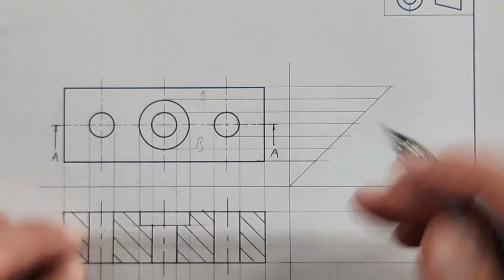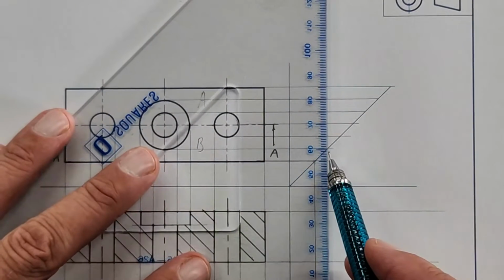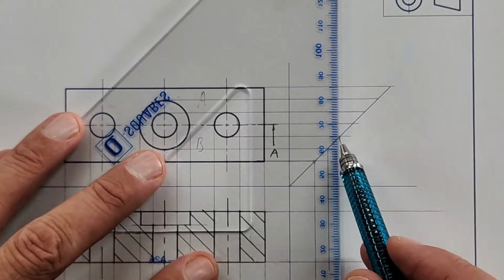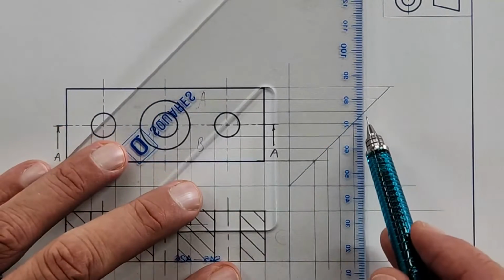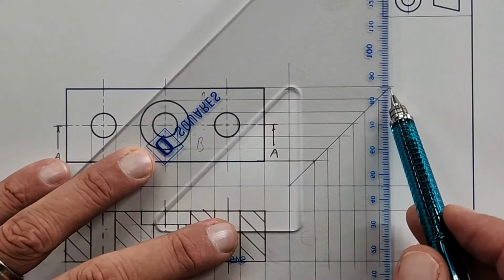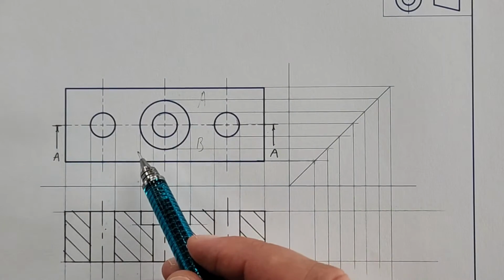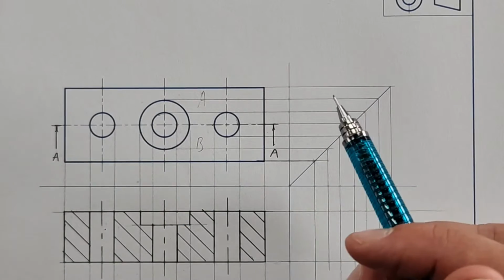Okay. What about this cutting plane now? What about this cutting plane? If I draw it in here, how is it going to look? Think about that quickly while I draw this. How is this cutting plane going to look? It's a full sectional right view.